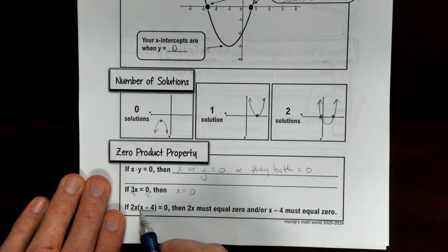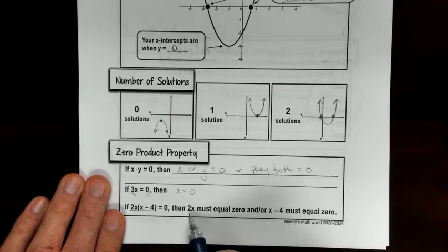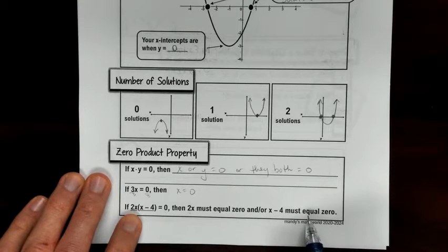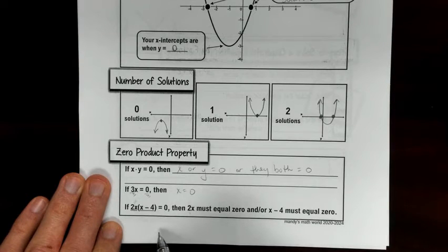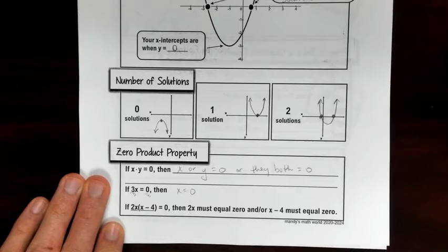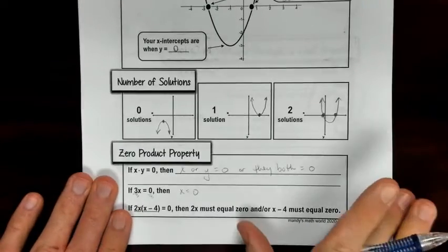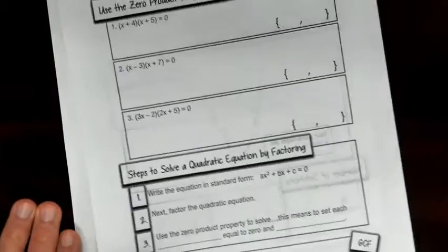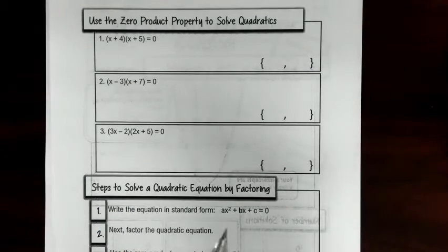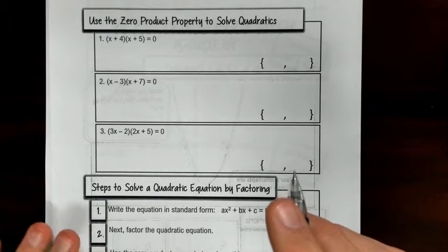If 2x times (x minus 4) equals 0, then 2x must equal 0, or x minus 4 must equal 0. It could be either one, or they can both equal 0, because again, anything times 0 is 0. Alright, now, I know, weird, but let's look at what that means. I'm going to use the zero product property to solve my quadratics.